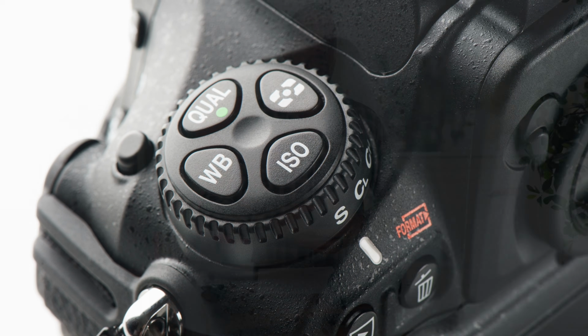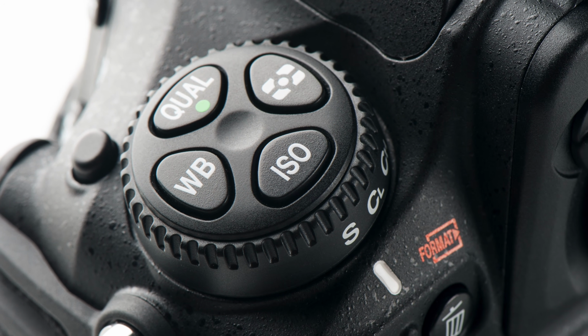Today, friends, we're going to be talking about ISO, what it is, what it does, and how it can totally change your photos.